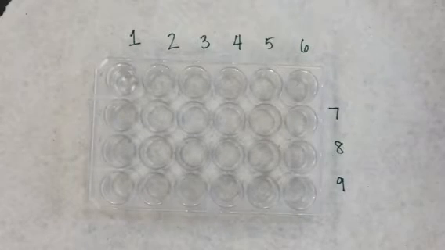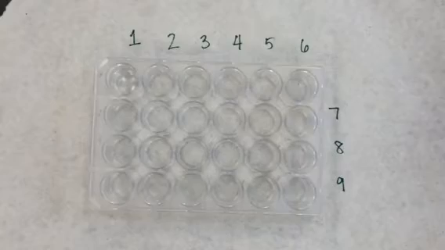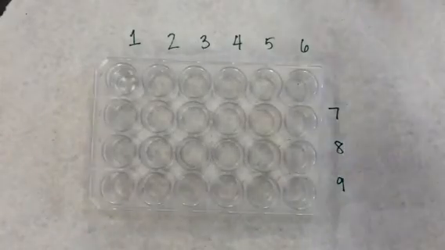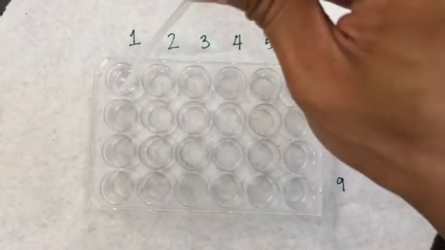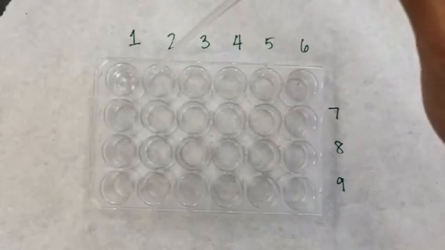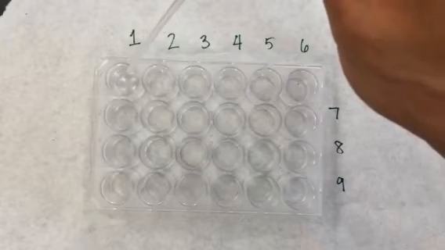Next, I'm going to take 3 drops from well number 1 and place it into well number 2. And put the remaining solution back into well number 1.